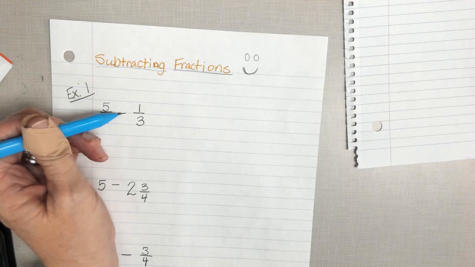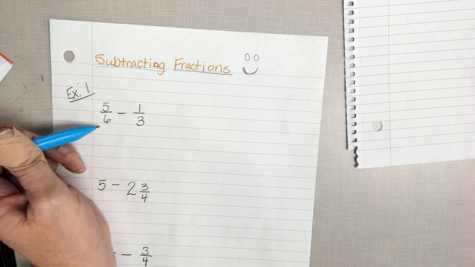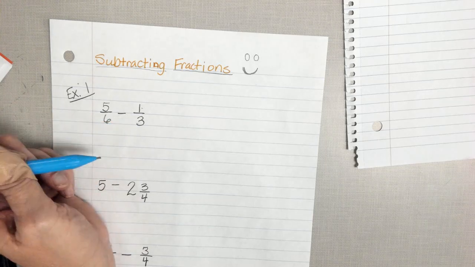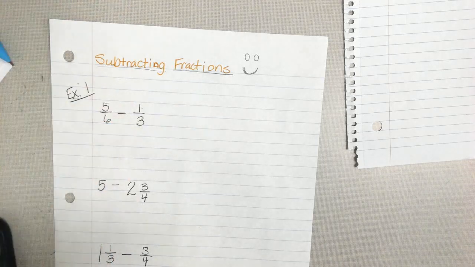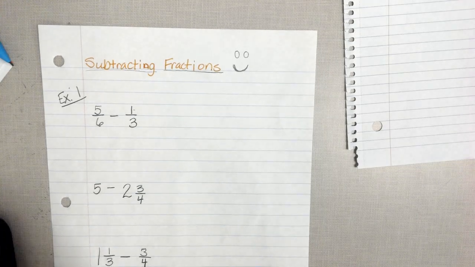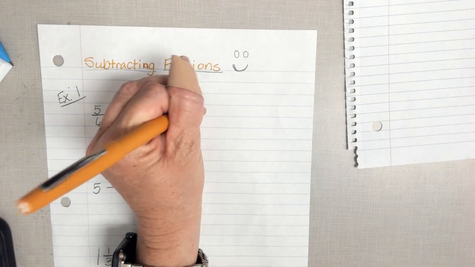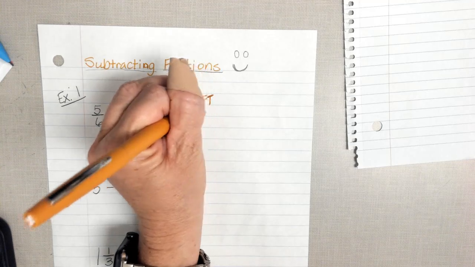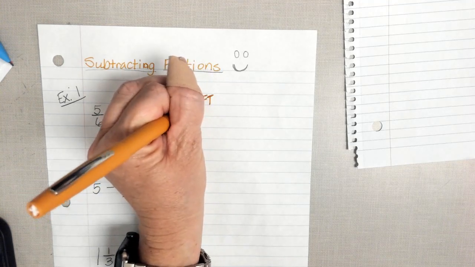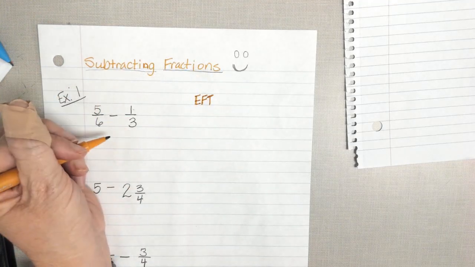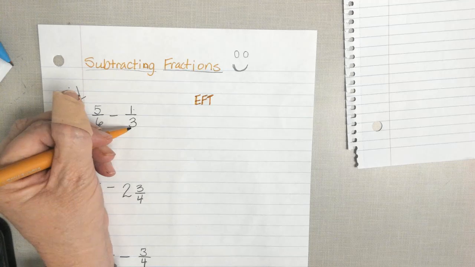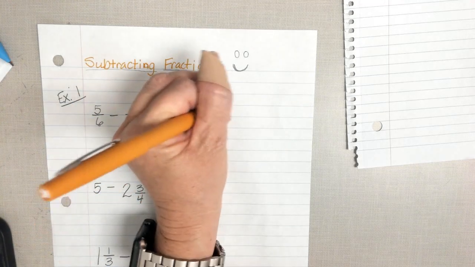Now, the first example that we're going to put in our notes is an example where we have 5/6 minus 1/3. So of course, just like when we add fractions, we need to have common denominators. So if you look at your numbers and you notice that they do not have common denominators, then that's the first thing that we need to do. So remember, if you are not comfortable with the friendly number 1, then you should be using the EFT, which is a skip counting table chart.